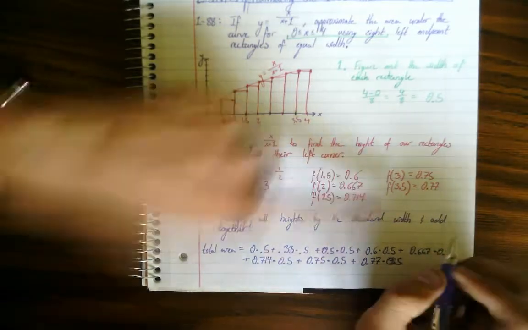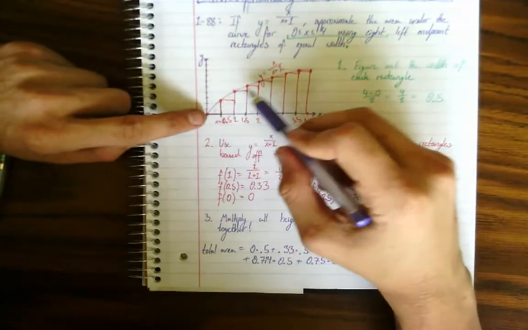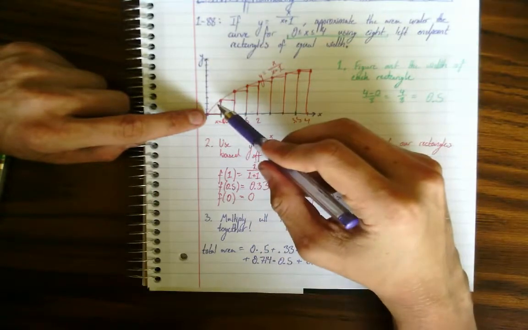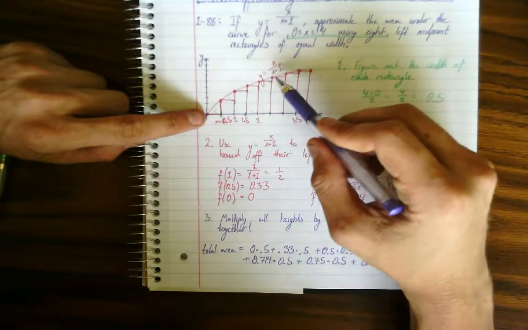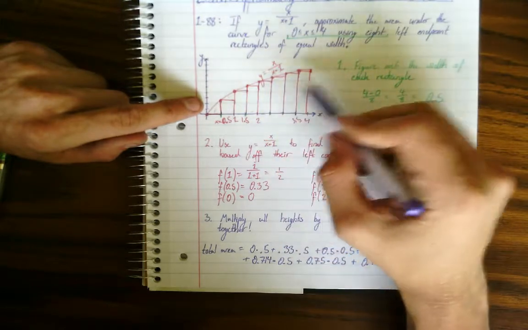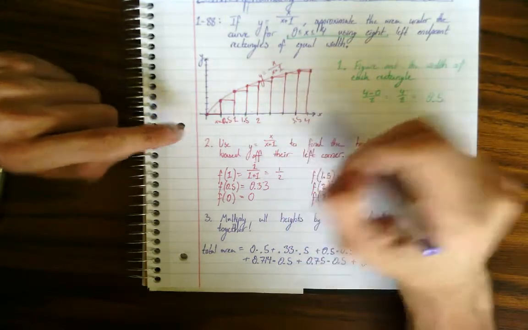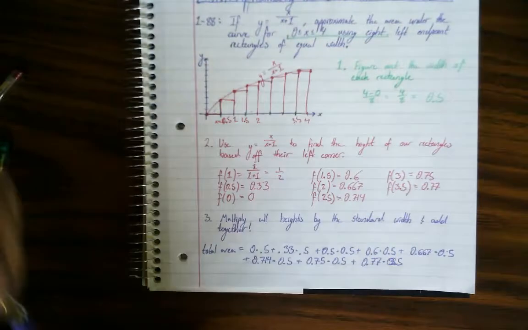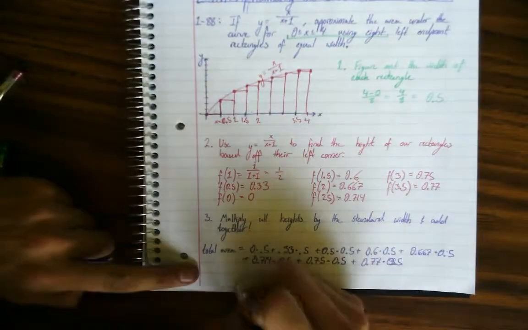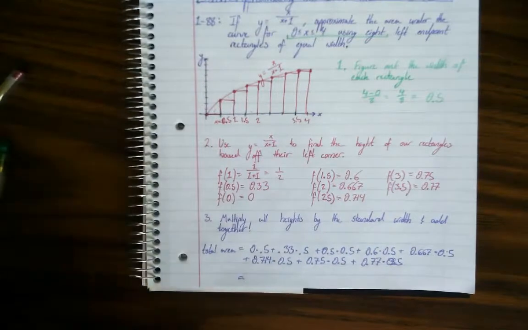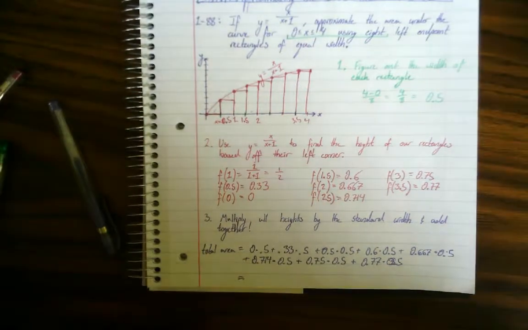So the whole idea behind this is that we were just breaking these up into even intervals, figuring out the height from the left value of each using our function. Notice how it intersects our function at every single left point of our rectangle. And finally, we do this really large, ugly arithmetic problem, which I haven't done yet. So we're going to see what happens when we do that.